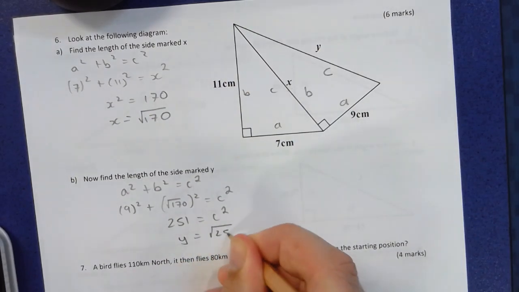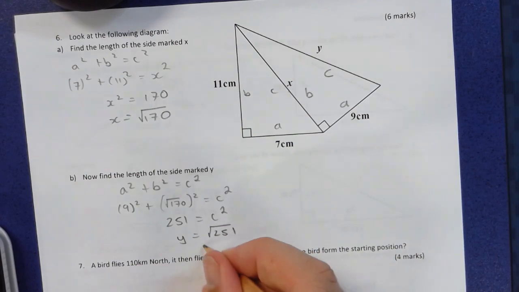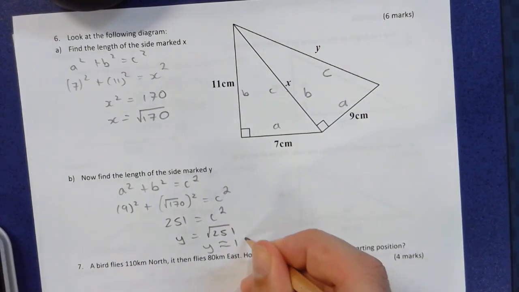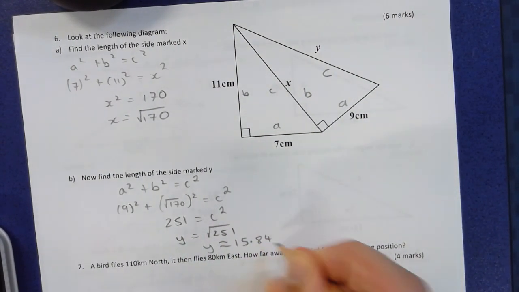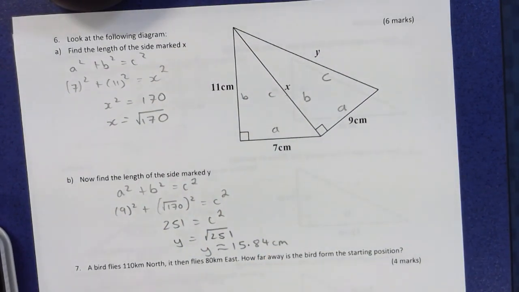And now what you could do is you could now go back and answer both of them to 2 decimal places, because you won't have a rounding error if you only round once. So if you round more than once, you'll get something called a rounding error.